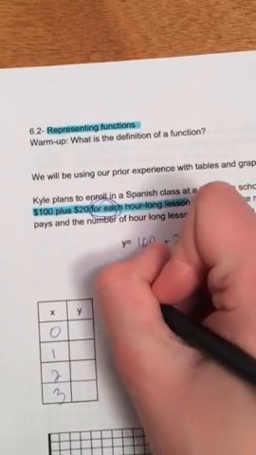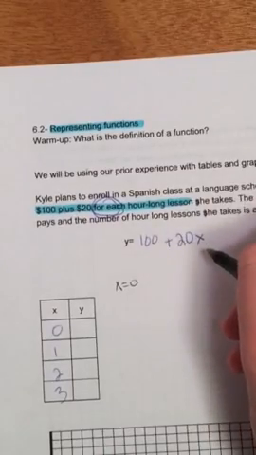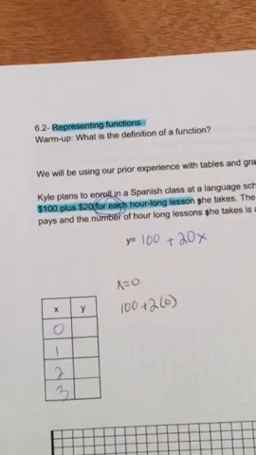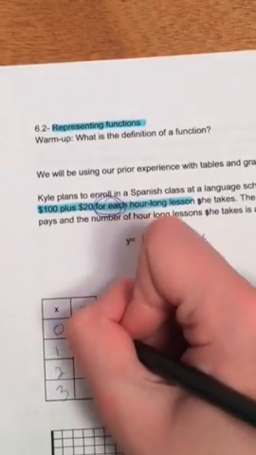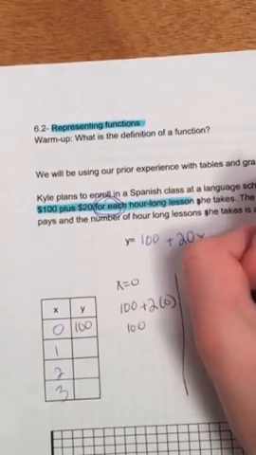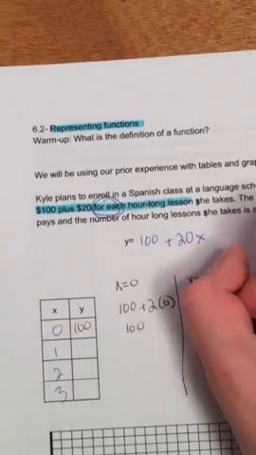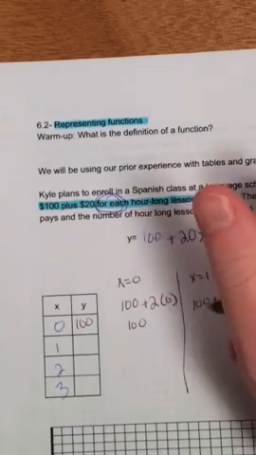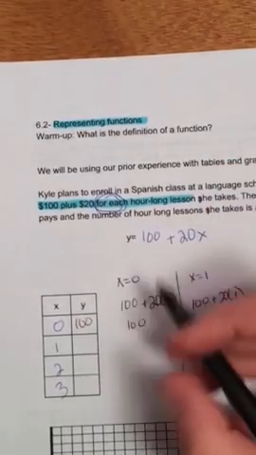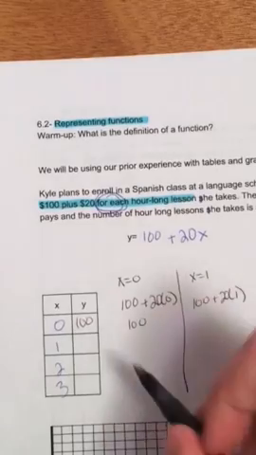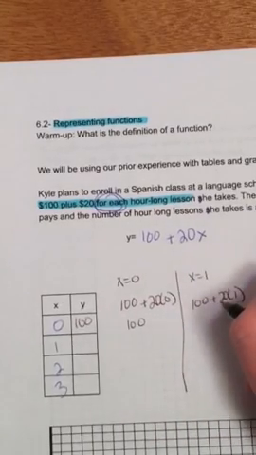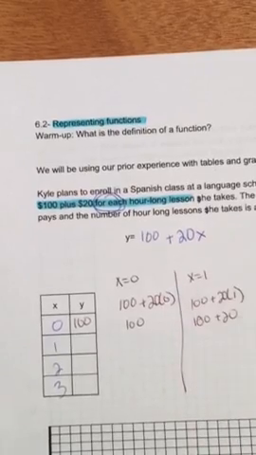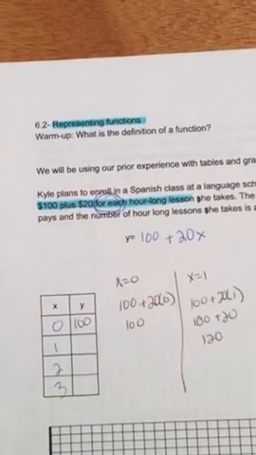So if I start with this, if x equals 0, I'm going to plug and chug, okay? 100 plus 20 times 0. Well, that's just going to be 100, right? x equals 1. So I'm going to have 100 plus 20 times 1. Oh, I'm sorry, 20. I apologize, 20. 20 times 0 is still 0, so it's 100. We're good. But 20 times 1 is 20. So 100 plus 20 is just 120.